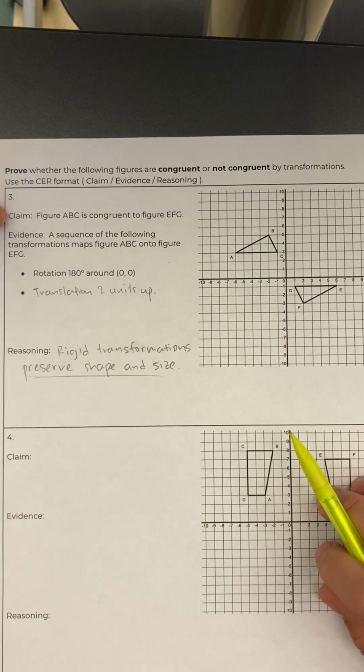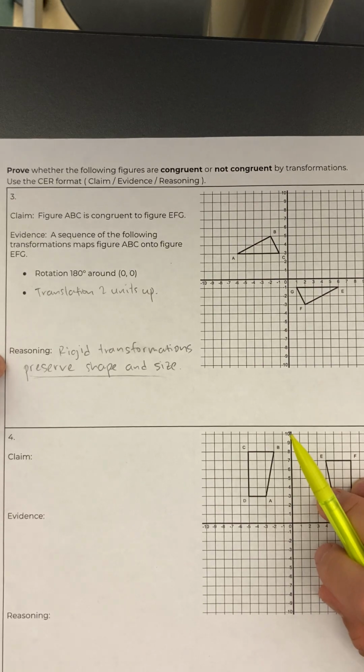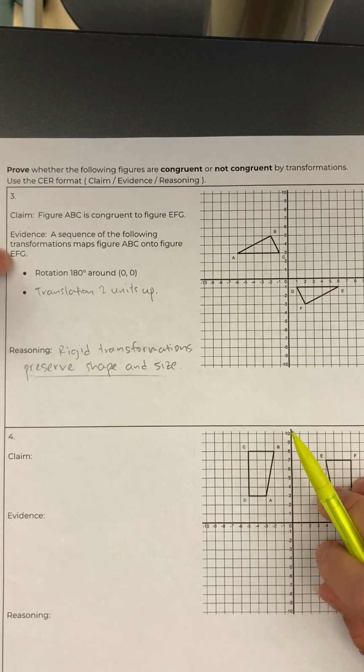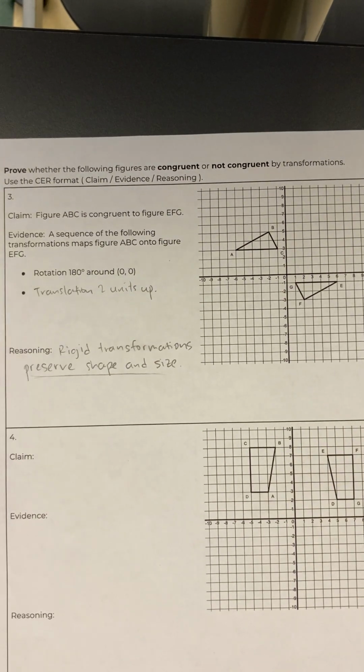So in the very beginning, you're saying, oh, figure ABC is congruent to figure EFG. So your reasoning better say something about the congruence, right? We used the evidence, the sequence of these rigid transformations. They mapped onto one another, so that's why they preserve shape and size. Okay, rigid transformations preserve shape and size. So there you go.